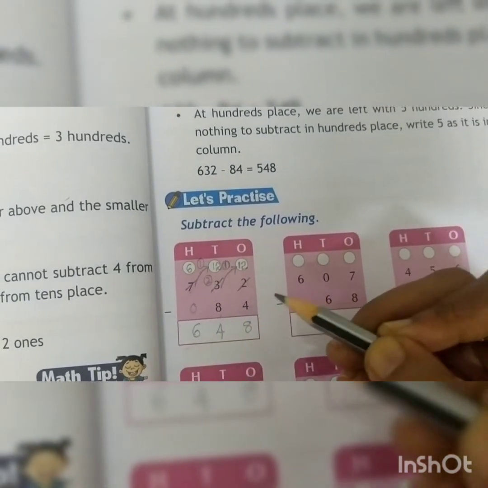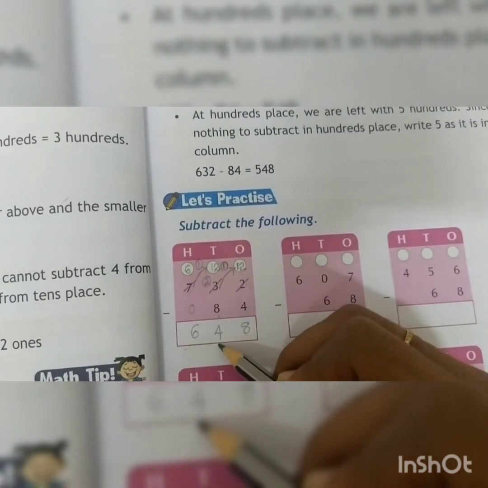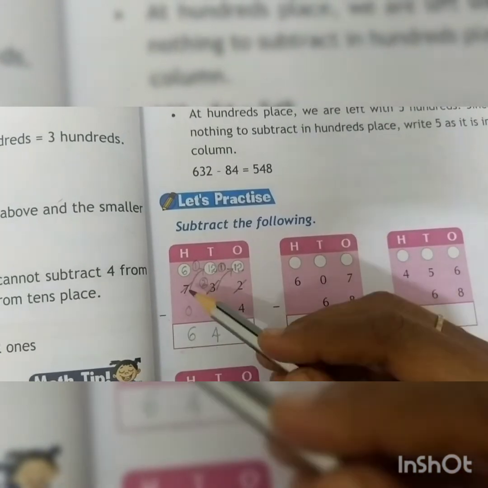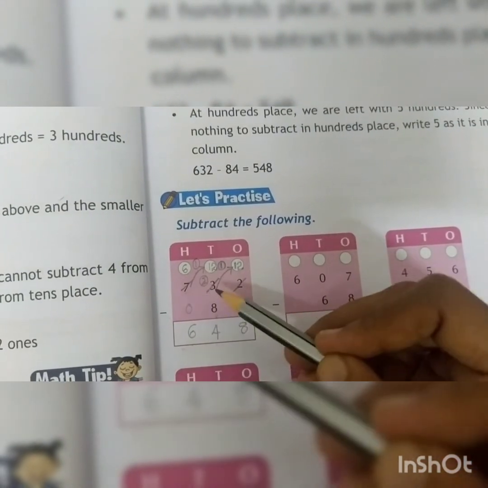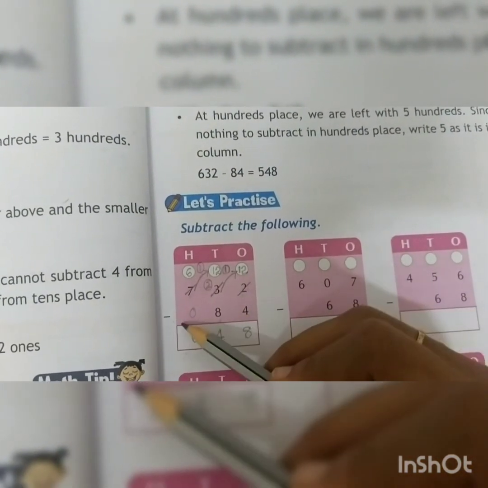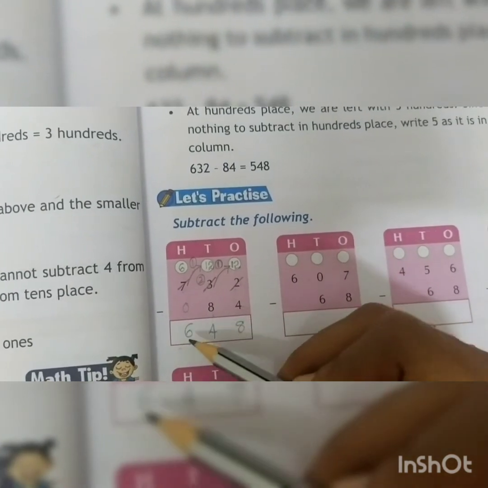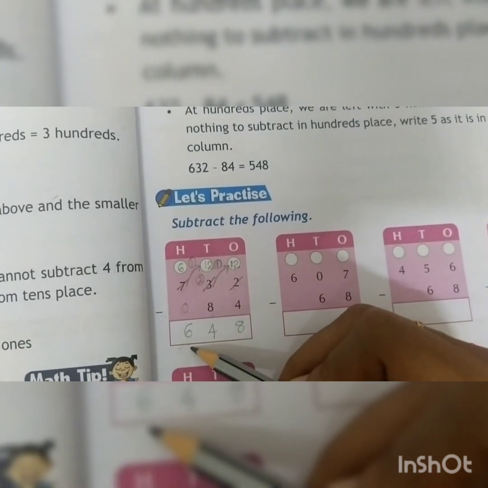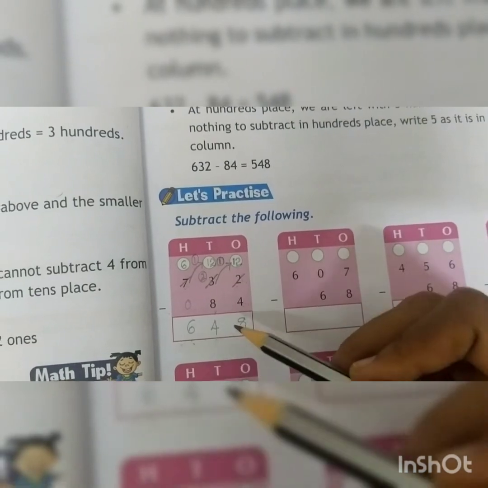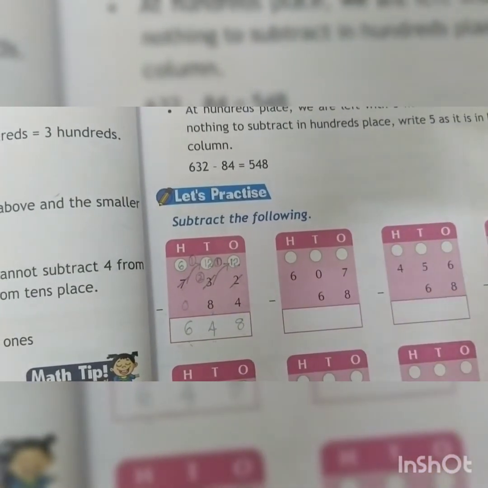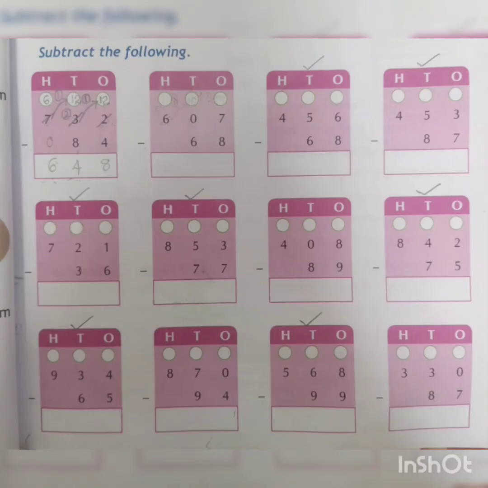So the answer is 648. Here the numbers are 732 minus 84 is equal to 648. Now we learned subtraction of a 2-digit number from a 3-digit number with borrowing.